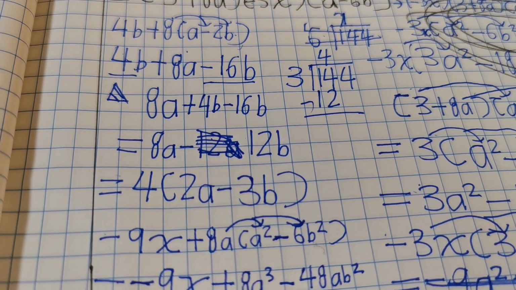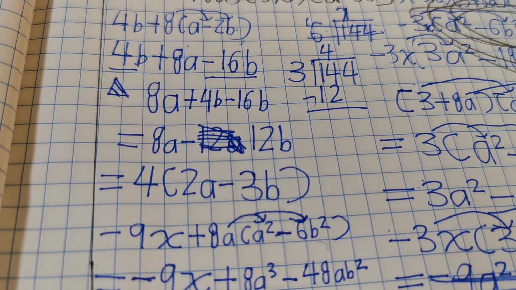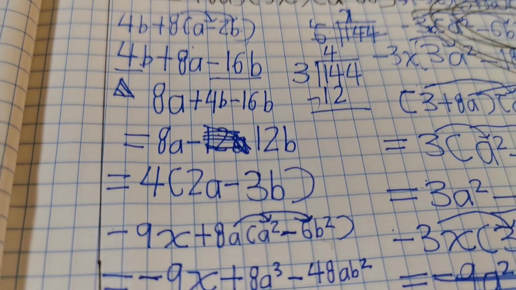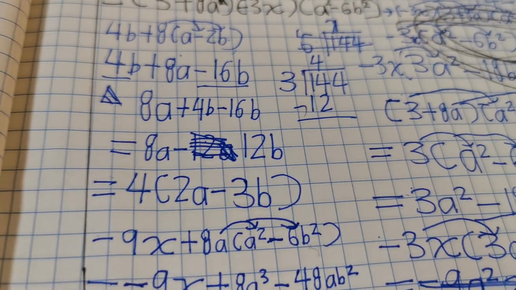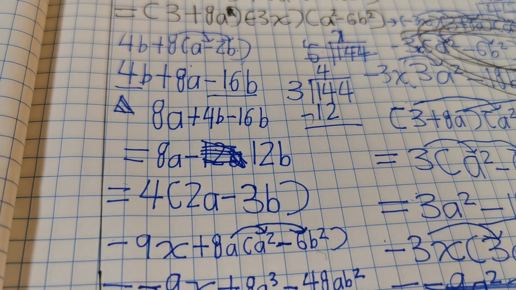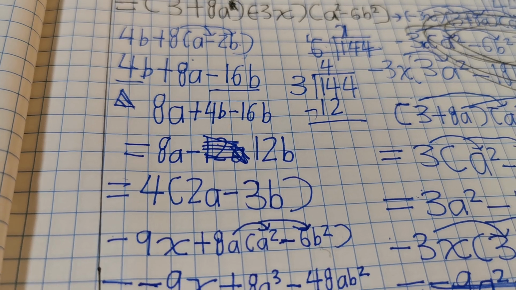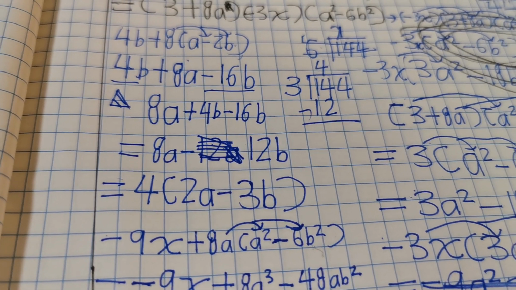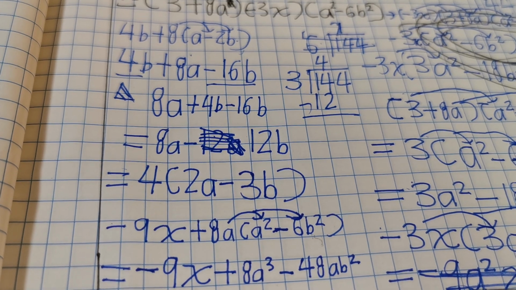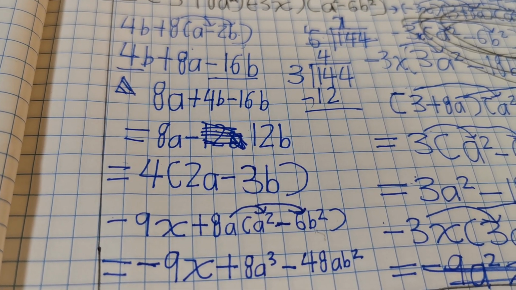4b plus 8a minus 16b. We found the like terms 4b and negative 16b. They are all like terms because they have a b in it.